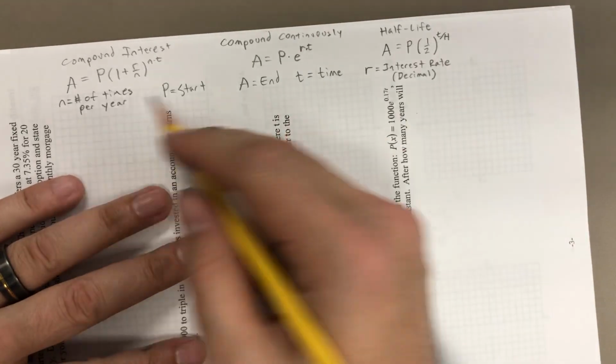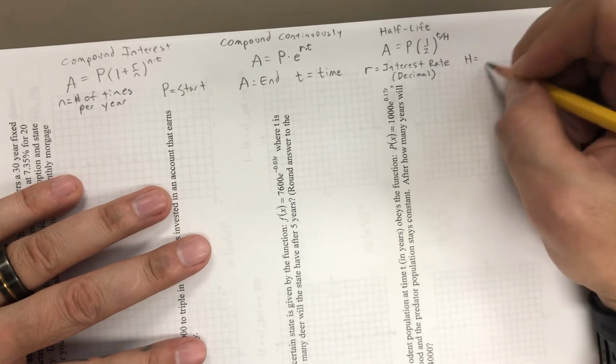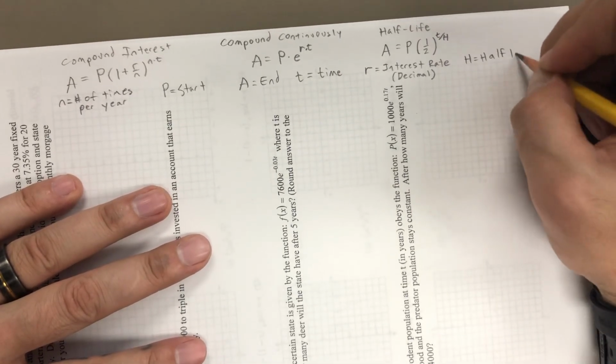The last variable that we haven't talked about is this variable over here, h. h is the time that it takes to cut something in half. In other words, it's the half-life time.